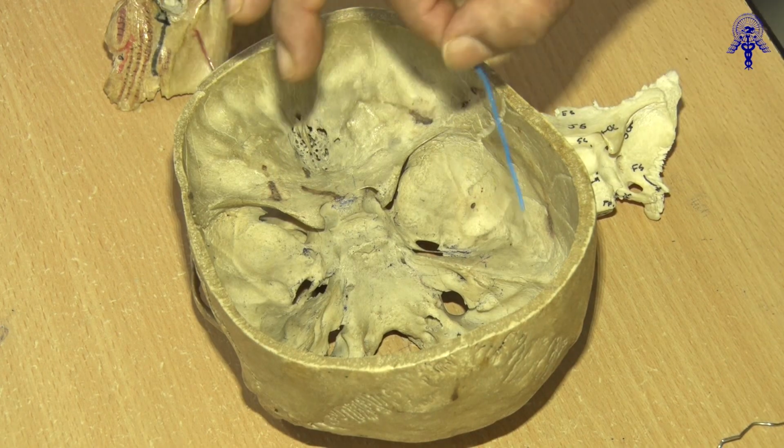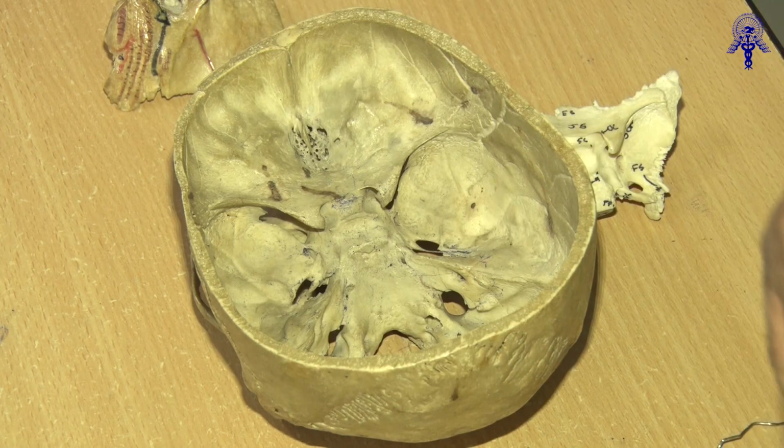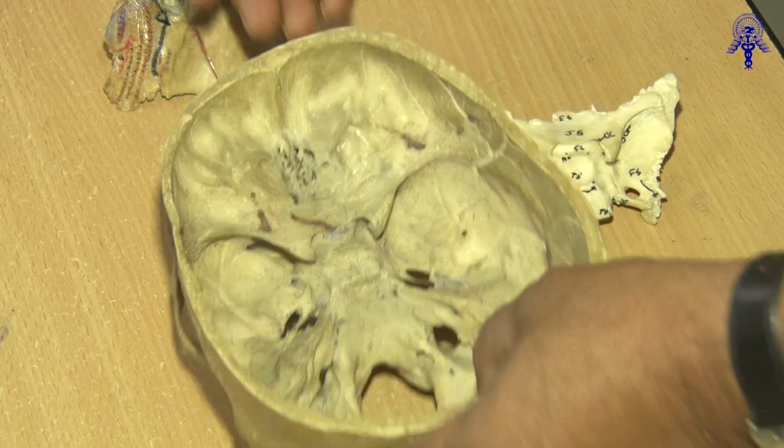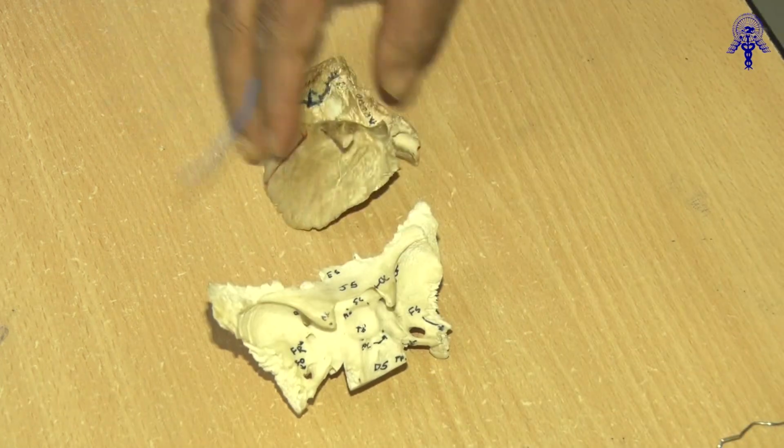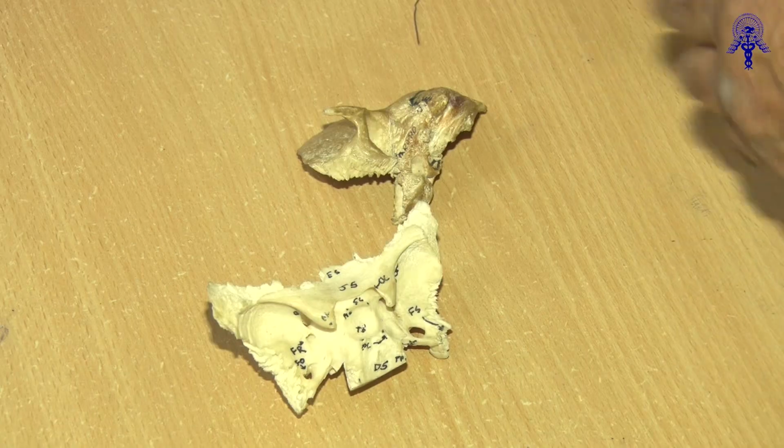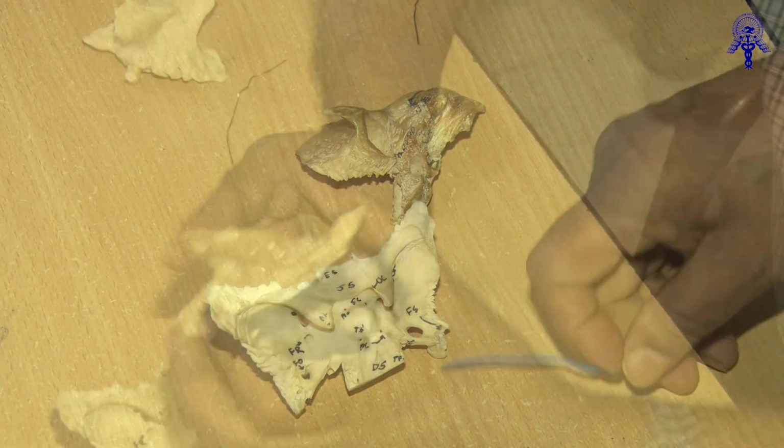Okay. May I request Dr. Subroto Sengupta to please continue the osteology part, the next part, that is sphenoid and the temporal bone. Then we will go for the break.